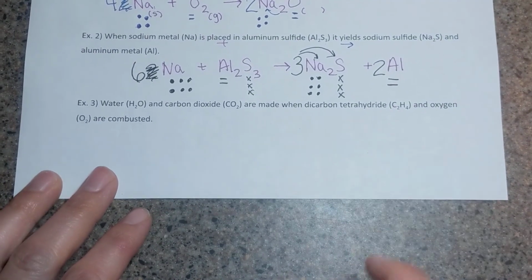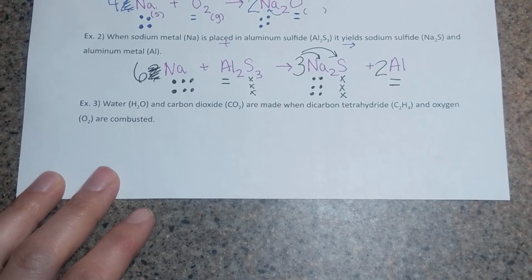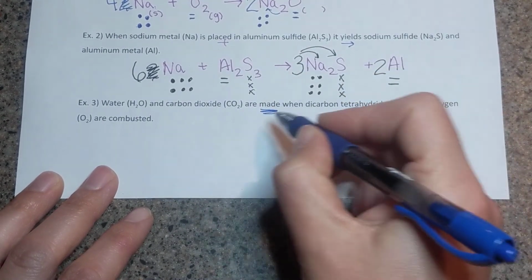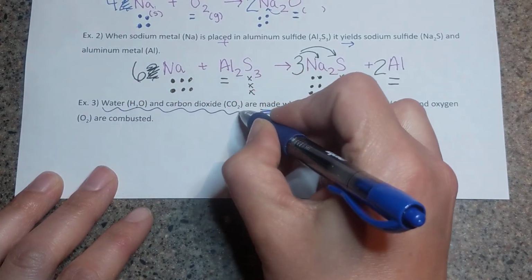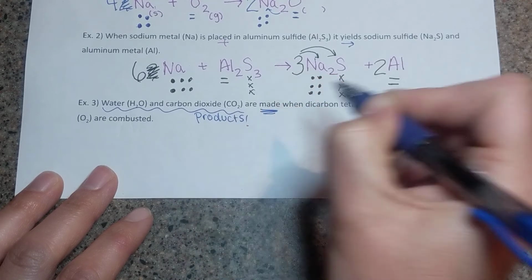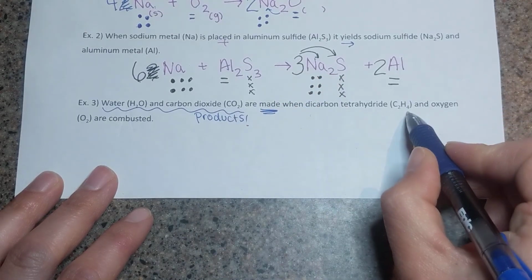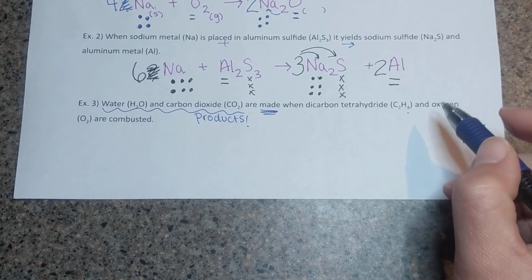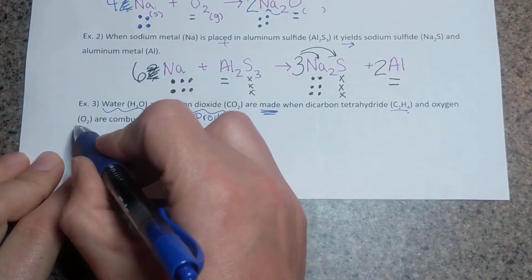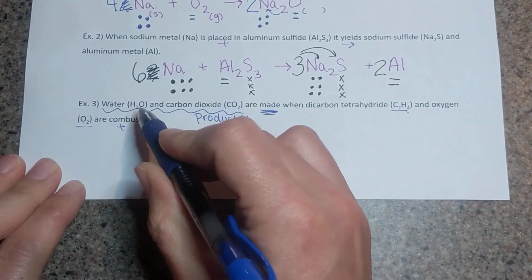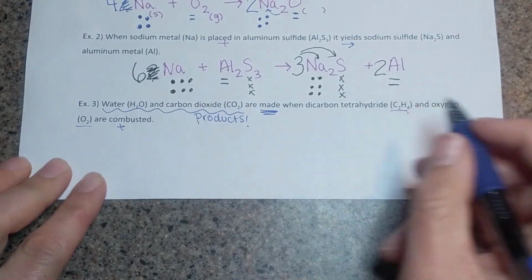Last example. I have water, H2O, and carbon dioxide are made, so that means these are products when dicarbon tetrahydride, C2H4, and oxygen are combusted. So that means these two things are combusted, so this is where they react together. And my water and my carbon dioxide are made.